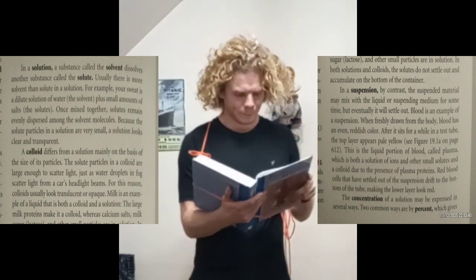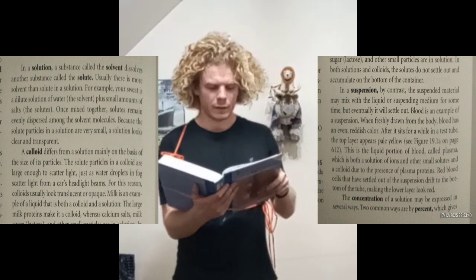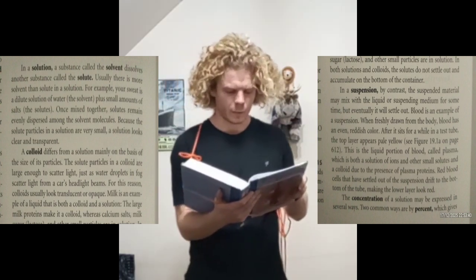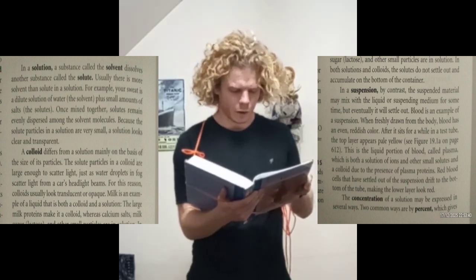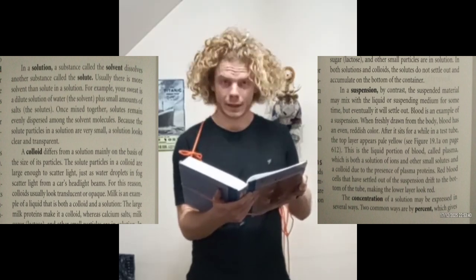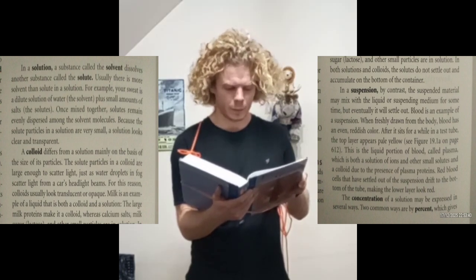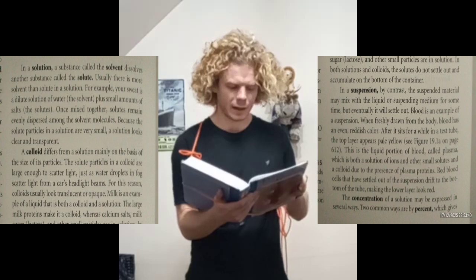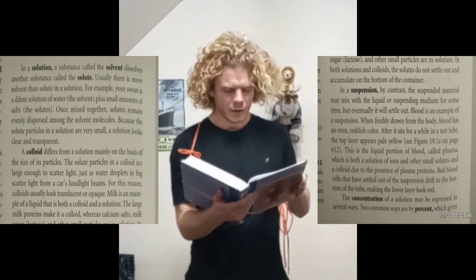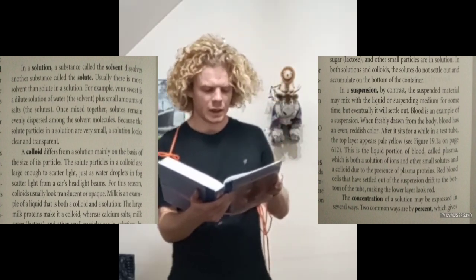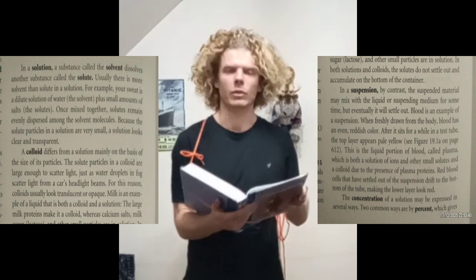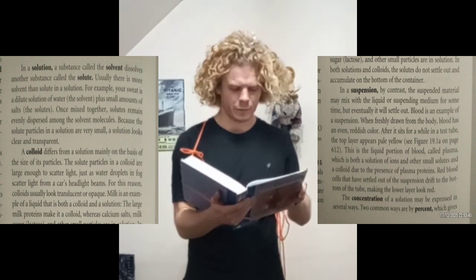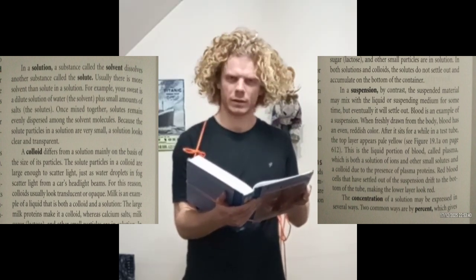Now to the colloids. A colloid differs from a solution mainly on the basis of the size of its particles. The solute particles in a colloid are large enough to scatter light, just as water droplets in a fog scatter light from a car's headlight beams. For this reason, colloids usually look translucent or opaque. Transparent means you can look through, and translucent does not.